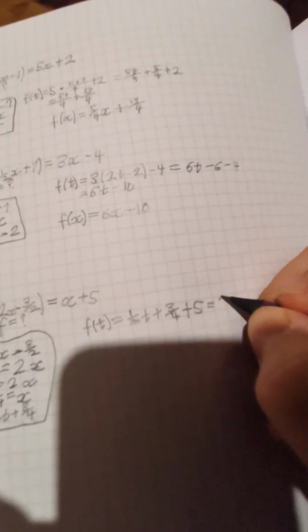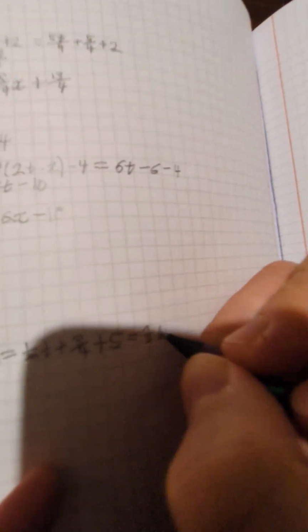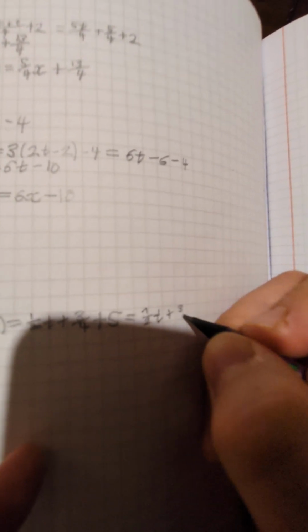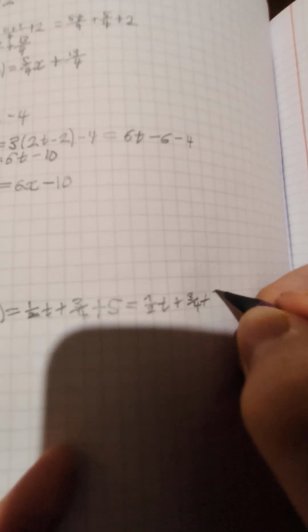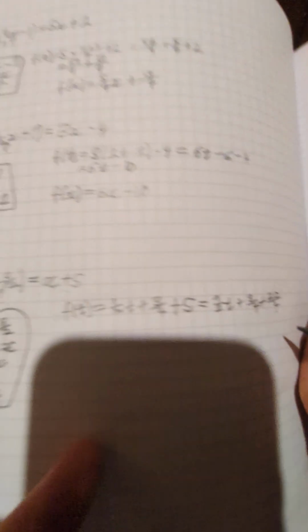So we have 1/2 of t plus 3 over 4 plus 20 over 4.